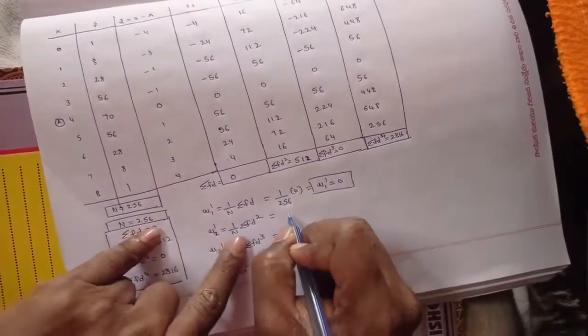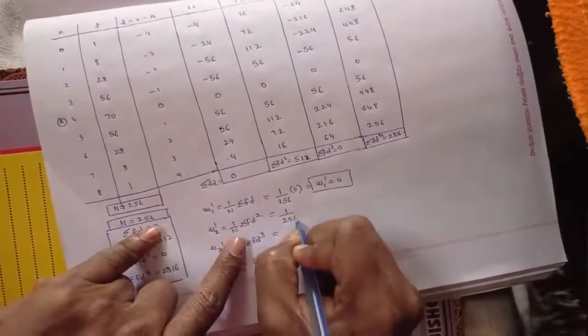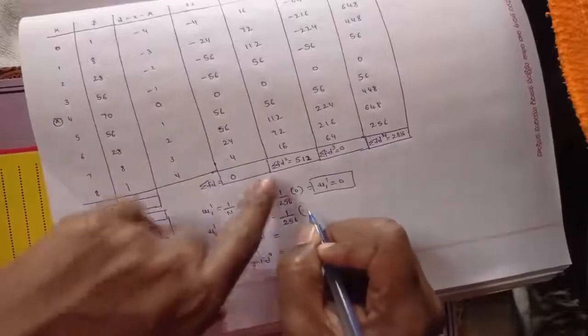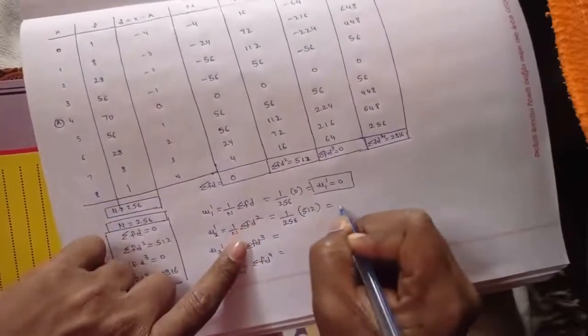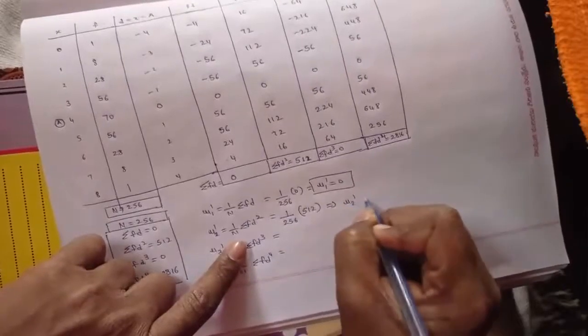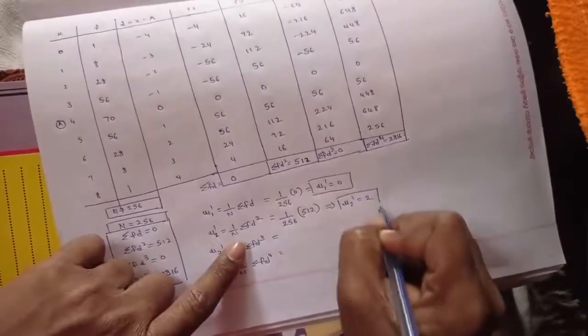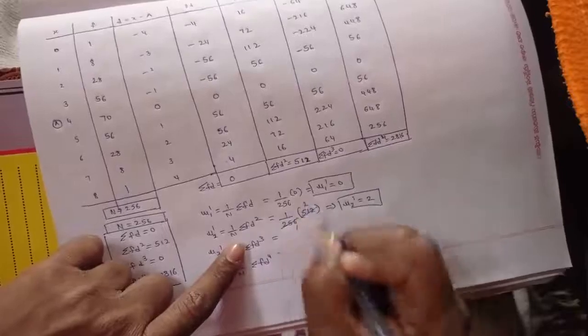Next, mu2 dash: 1 by n is 1 by 256 into sigma fd square, which is 512, which results in mu2 dash is equal to 2.